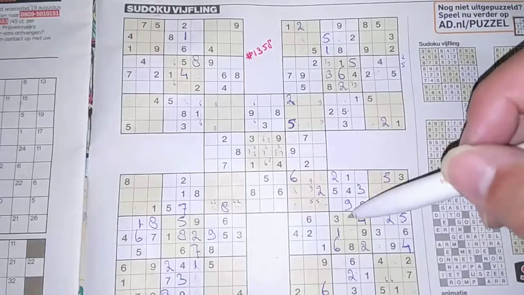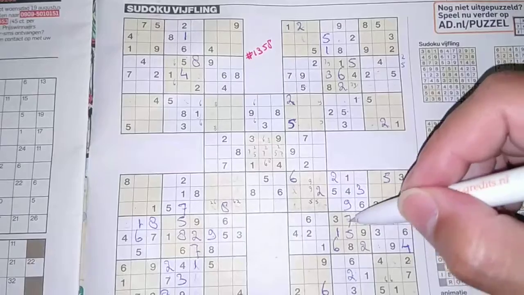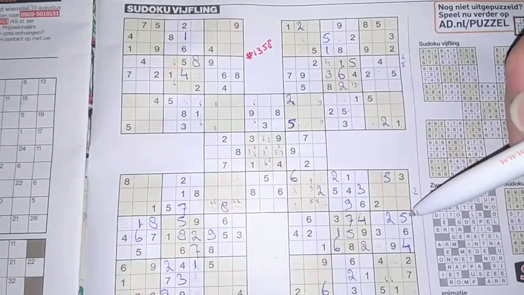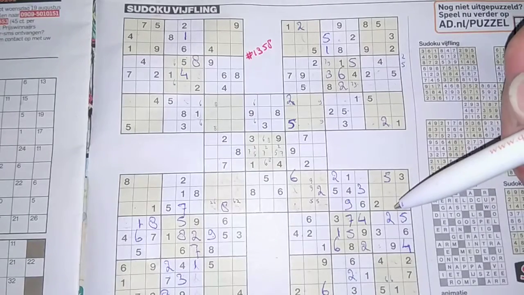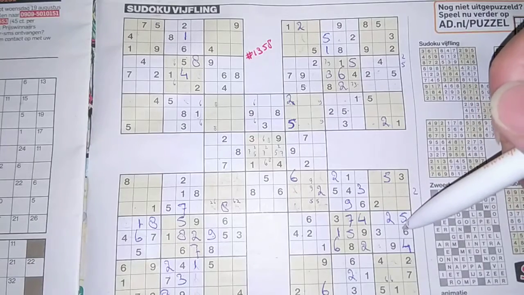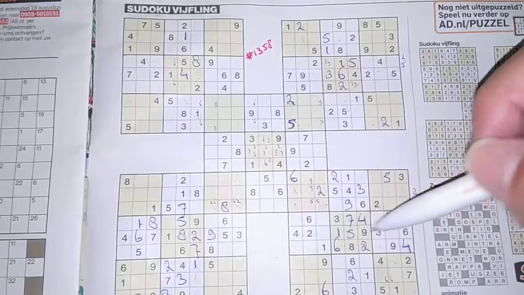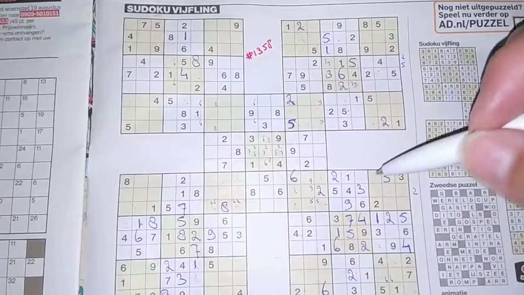2 boxes left, the 5 and the 7. We see here 5, no 5 there. 5 should be here. The 7 goes there. 7, 8 is missing and 1 is missing. Yes, 1 in this row, 1 in the middle row, so the row above. The only place for the 1 should be there.